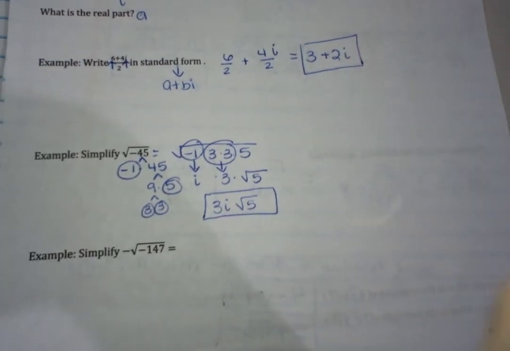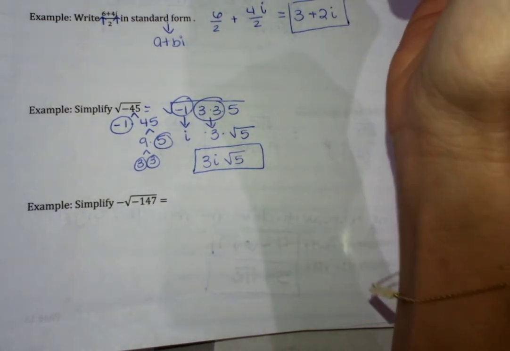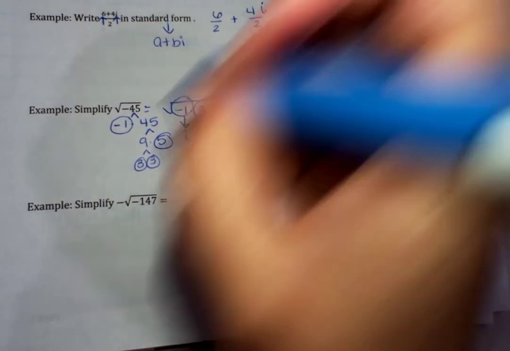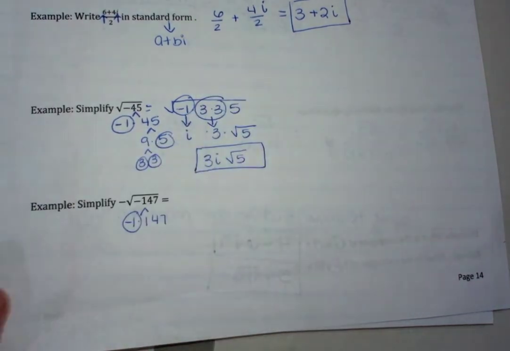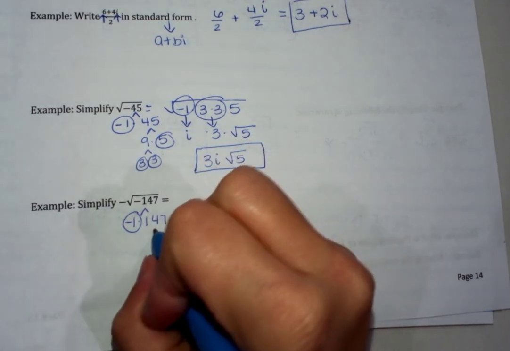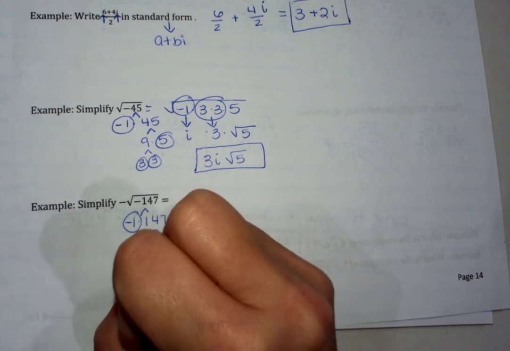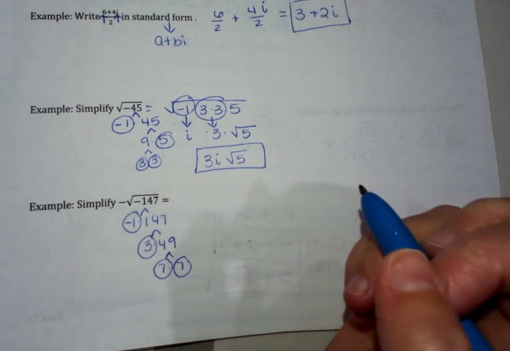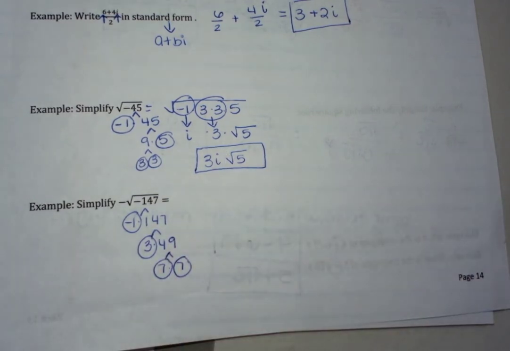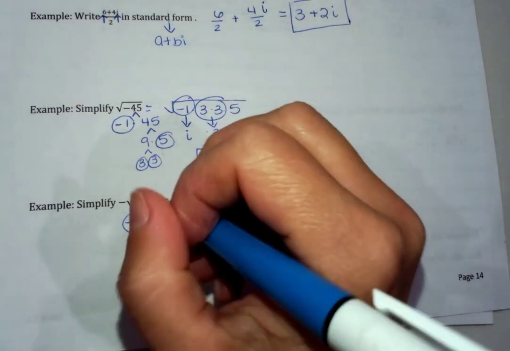Next example. This time I have a negative inside and a negative outside. So negative square root of -147. So I'm going to rewrite this again as -1 times 147. The -1 is my special case, so it's going to get circled. 147 is 3 times 49. So 3 times 49. 3 is going to get circled. 49 is 7 times 7. So those get circled. By the way, you could have also done 147 as 7 times 21. And if you would have broken that down, you would have still gotten the same 3 times 7 times 7 breakdown. So no matter how you break it down, that's totally fine.